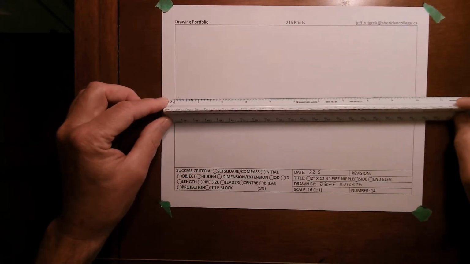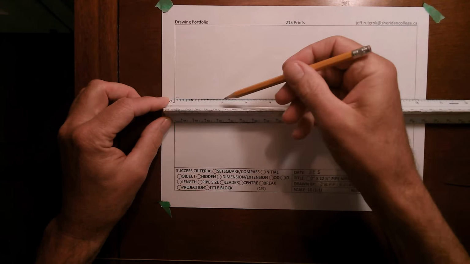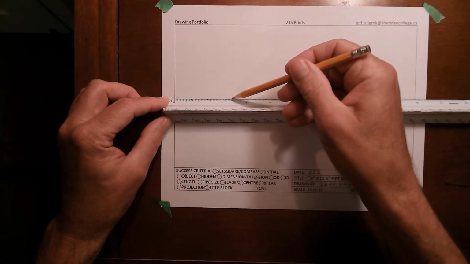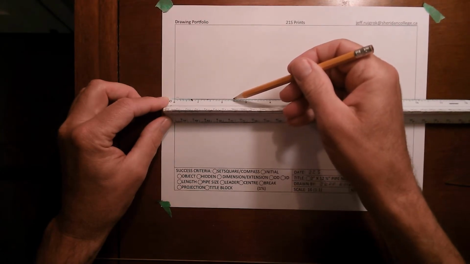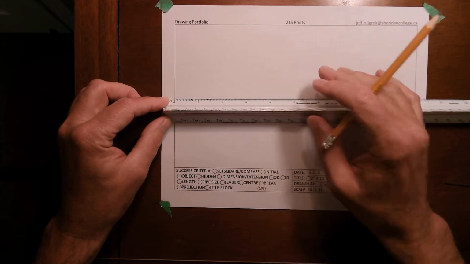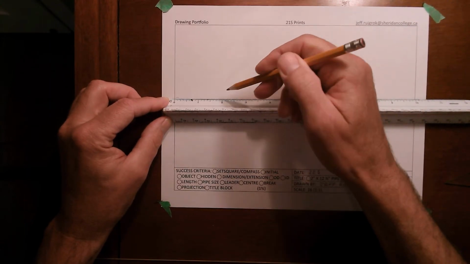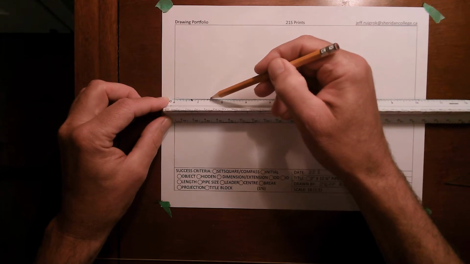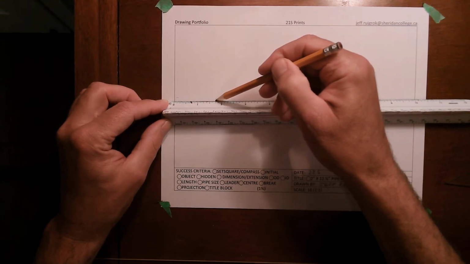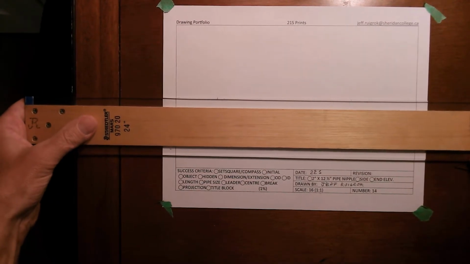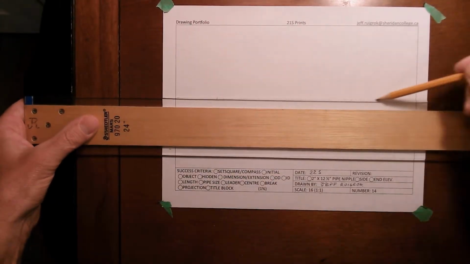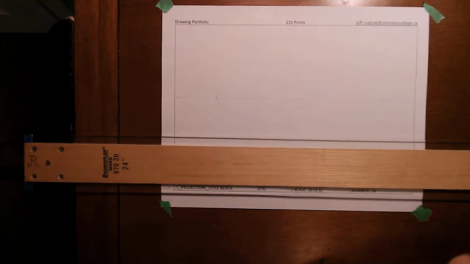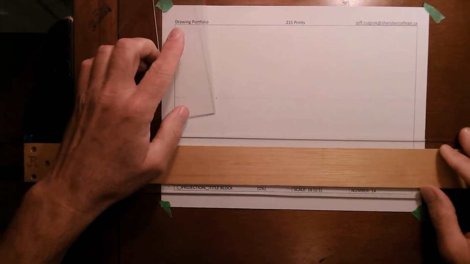And then a 2-inch circle plus the outside diameter of about 3/16 each side. Plus I want a little bit of space, so I'm going to center my circle at around the 2-inch mark, 1 3/4. So there's my center line, all initial lines. Here's my crosshair for my circle.